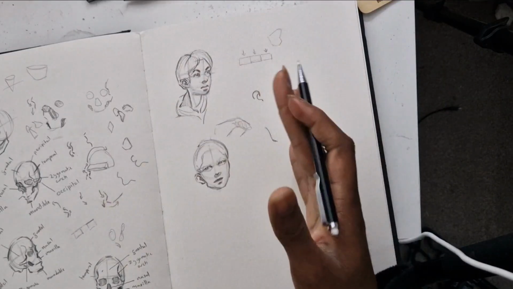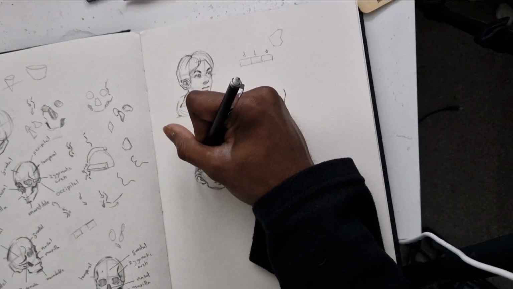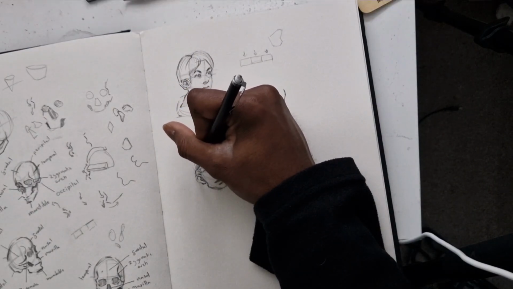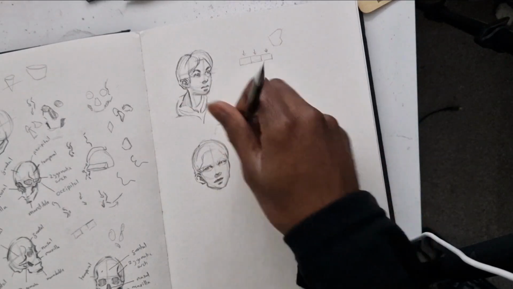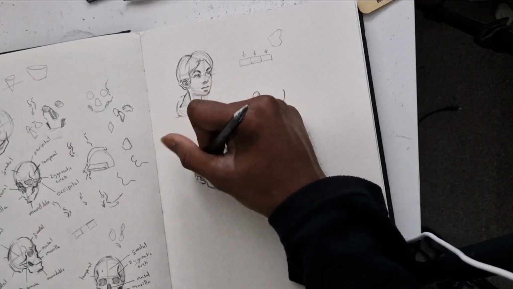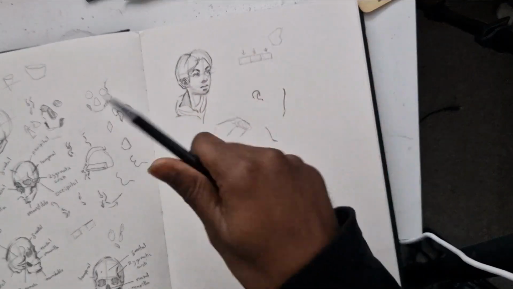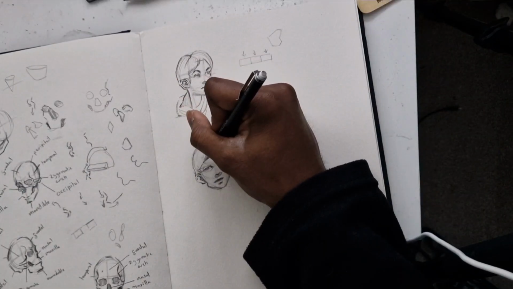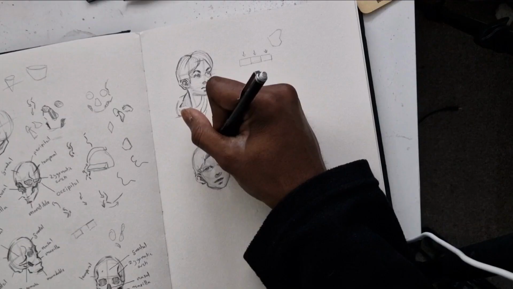The overall shape. Not thinking about individual strands. Overall shape. Side of the ear, and it comes back around like that. And then in this, we can't see like a hairline, so I'm going to rub that out. And I'm going to follow along to what the image is telling me.